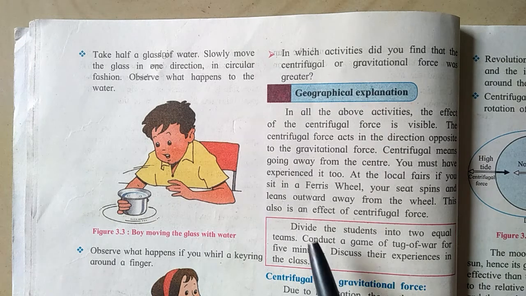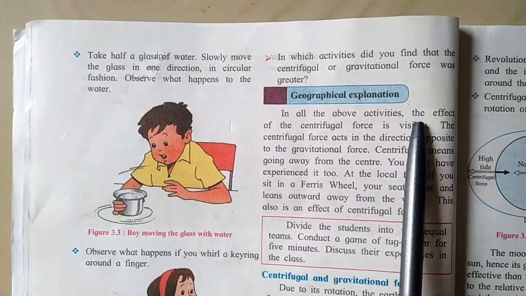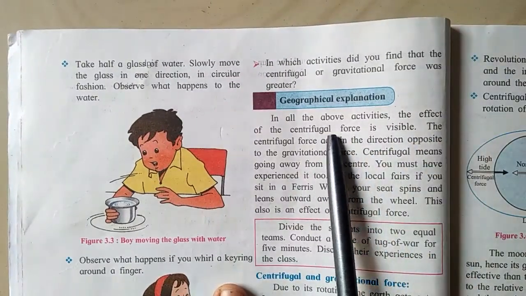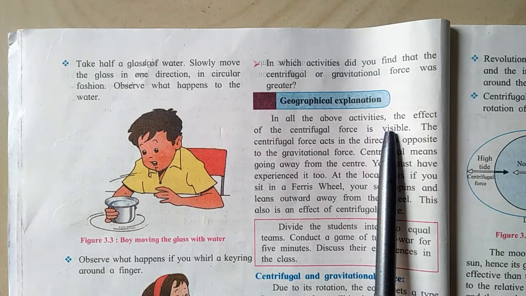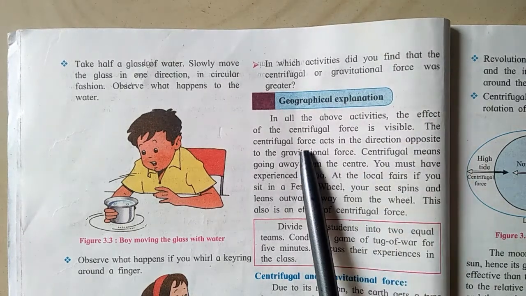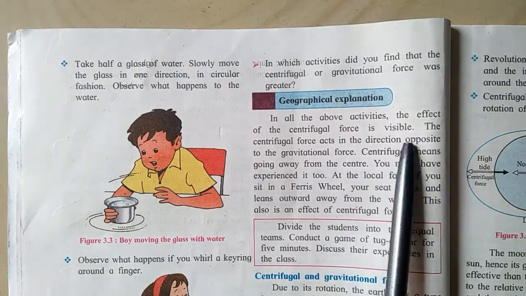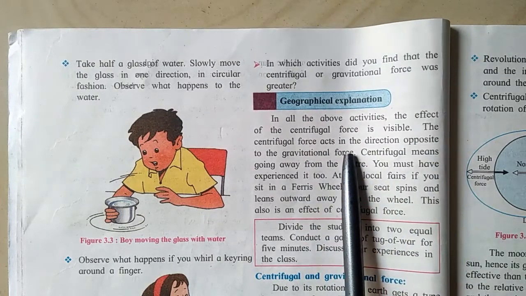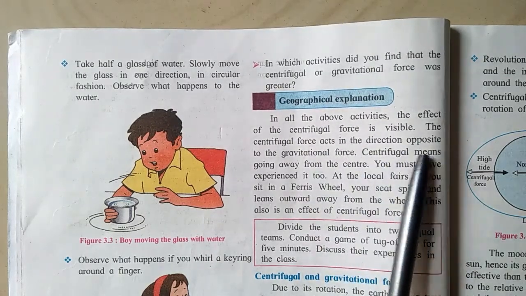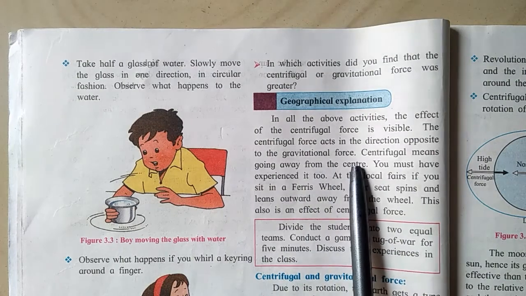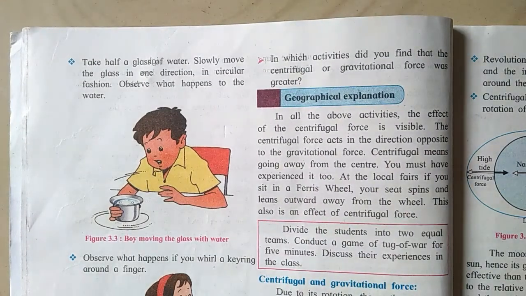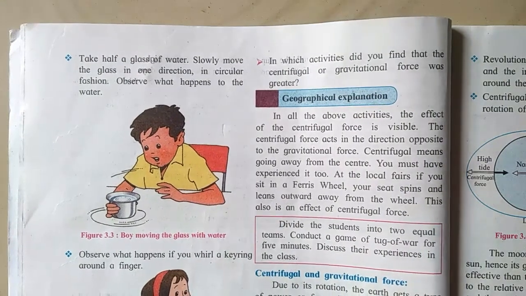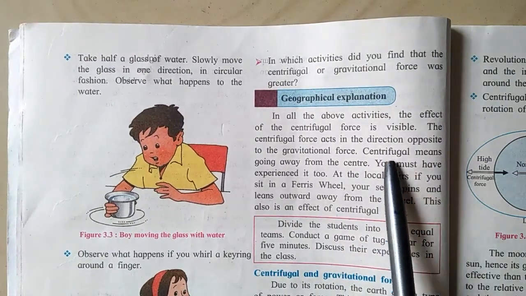In all of the above activities, the effect of centrifugal force is visible. We can see the keys fly from the chain, and centrifugal force acts in the direction opposite to gravitational force. Centrifugal force means going away from the center. Like the keychain goes very far from the finger, that is centrifugal force.